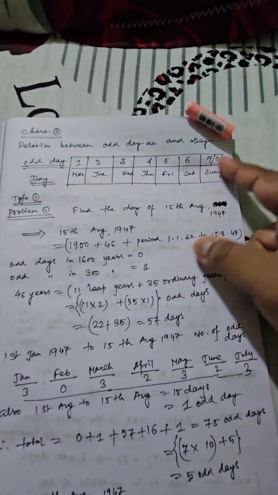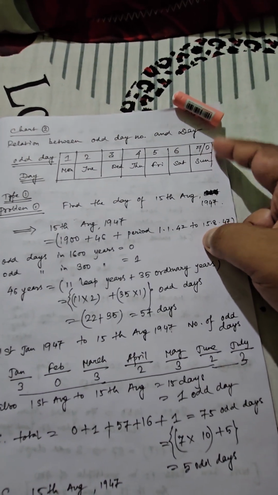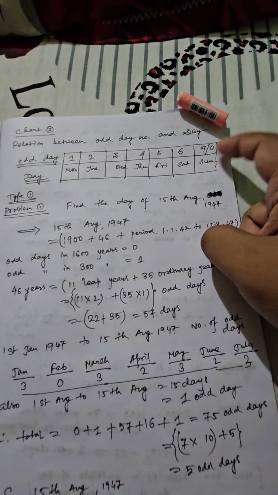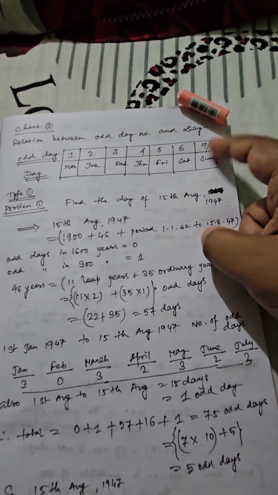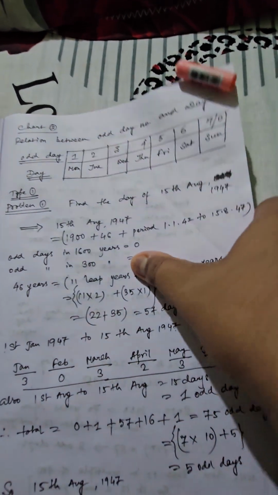And the last one, whenever you are getting number of odd days equal to 0 or 7, because 7 is also divisible by 7 itself, so the remainder will be 0. That's why I have given 7 or 0. So in that case you have to assign Sunday corresponding to that odd day.